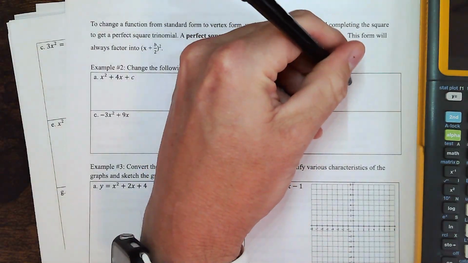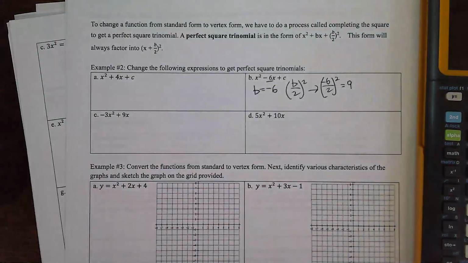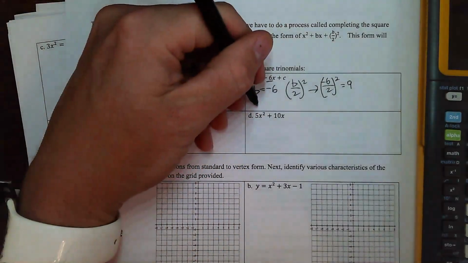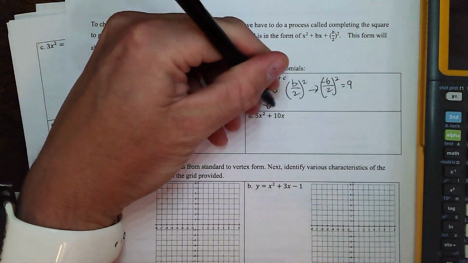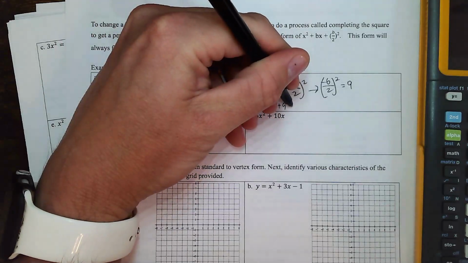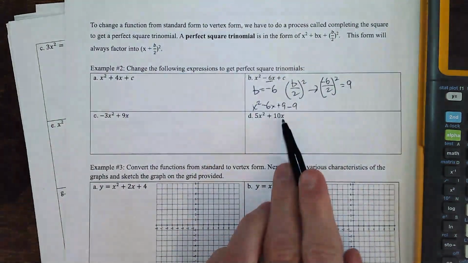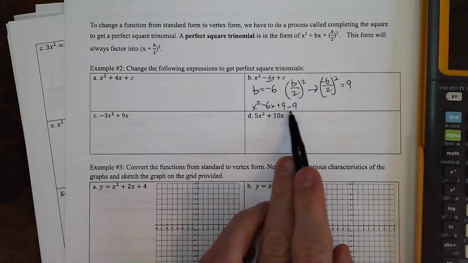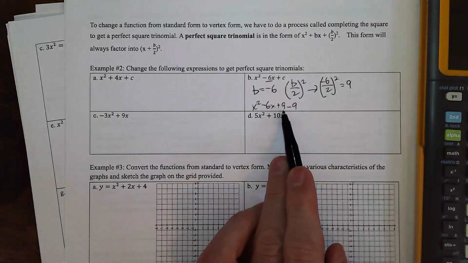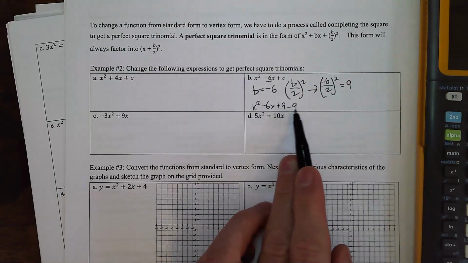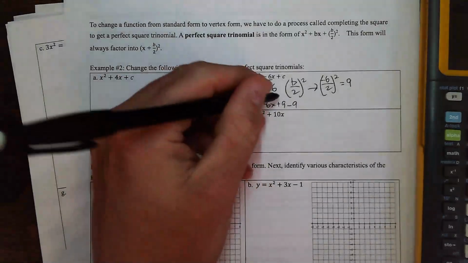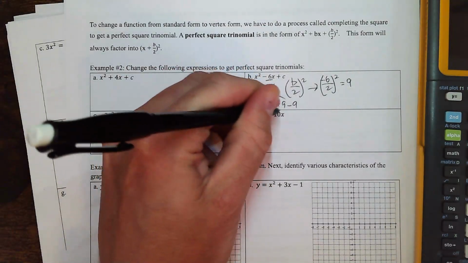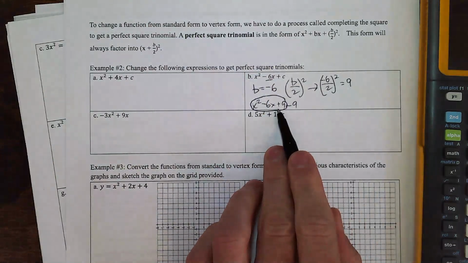-3 squared is 9. Okay, now what you're going to do is add 9 to this expression, and then subtract 9 from this expression. Okay, and so basically we're just adding 0. You're going to add 9 to the expression, but you can't just add 9 without offsetting it. So how do you offset adding 9? Subtracting 9.